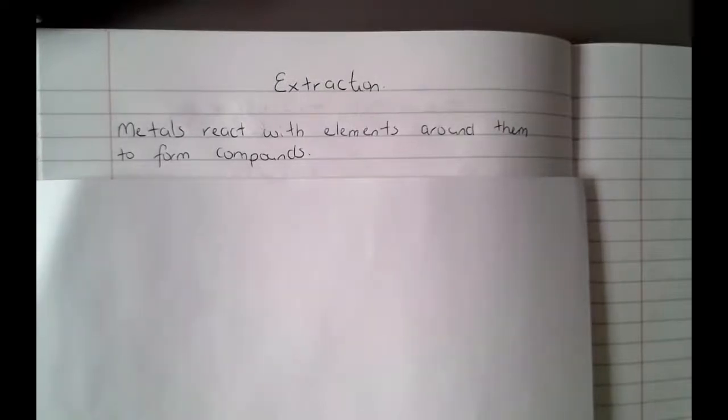So what this means is that even though metals occur naturally, so all of the elements on the periodic table, they are naturally occurring, they're not made in a lab, you're not going to find them as pure elements because they will react with other elements around them and form compounds. For example, you're not going to find pure sodium, it's going to react with the oxygen in the air, it's going to react with water vapor in the air, and it's going to form compounds.